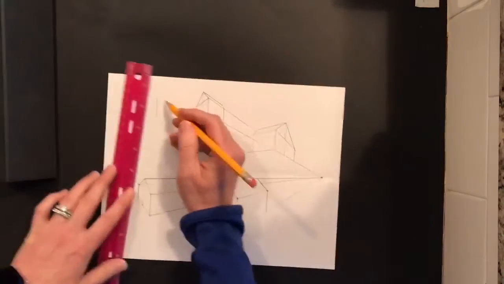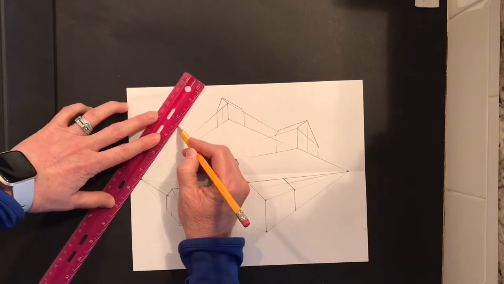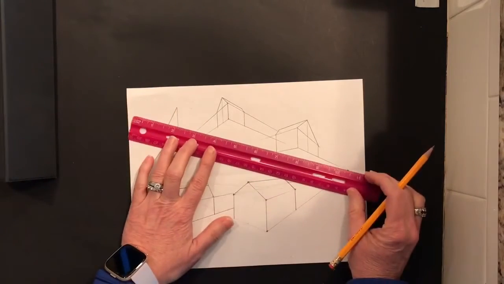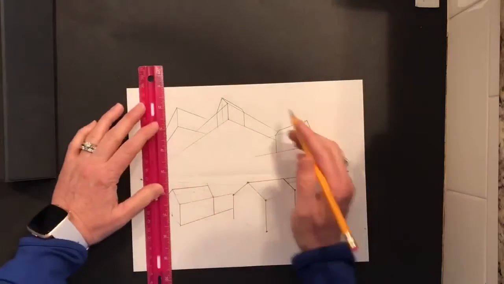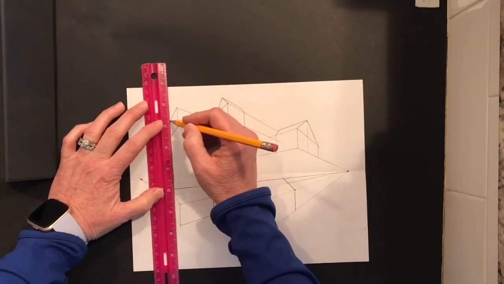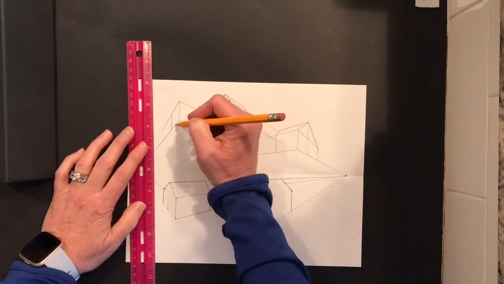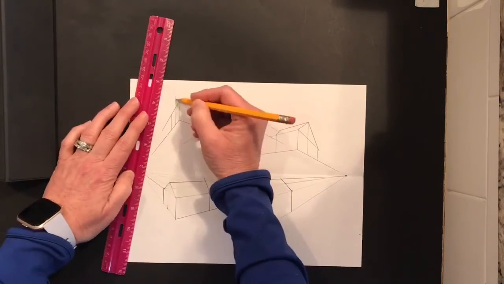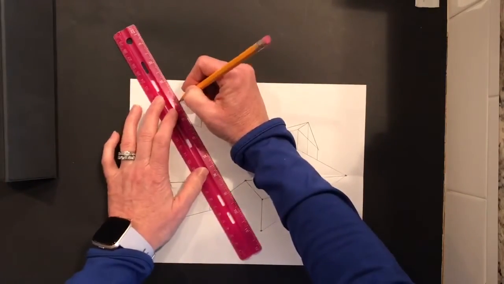For your drawing, I would like you to draw at least 5 houses. If you want to draw more, be my guest. I wouldn't draw too many, but I'd say somewhere between 5 and 10. This will end up being a little village. We're going to add some color. We'll add doors and windows and other details. But for today and this week, I just want you to get the house structures down.